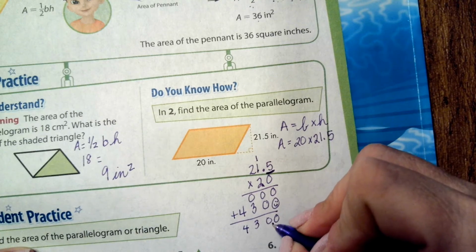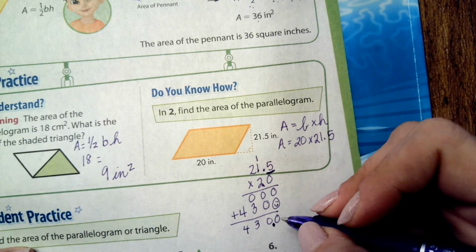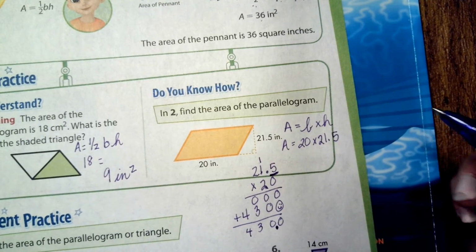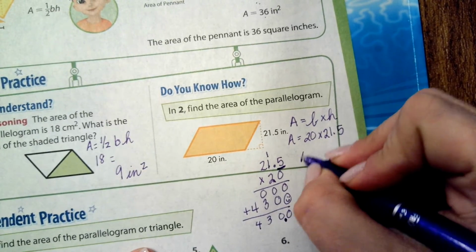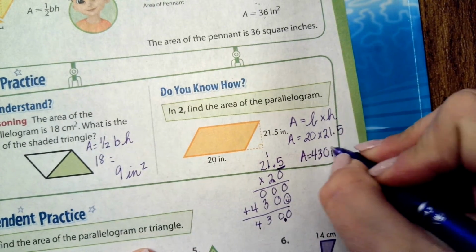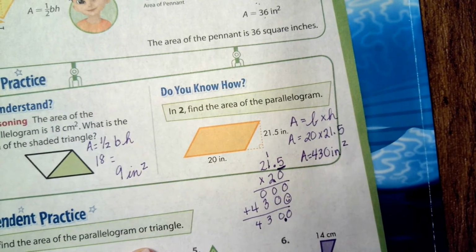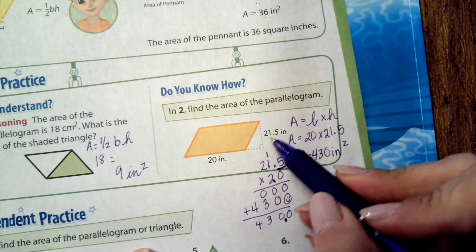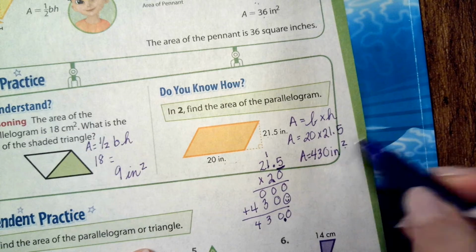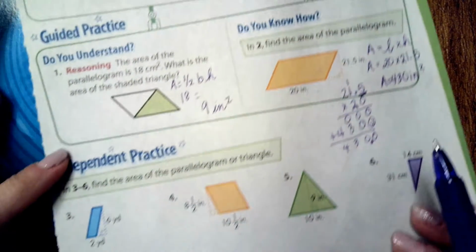There's 1. That means that my answer is going to be 430. Area is equal to 430 inches squared. Again, only squared because we only have 2 numbers. 2 numbers there gives me the 2 right there.